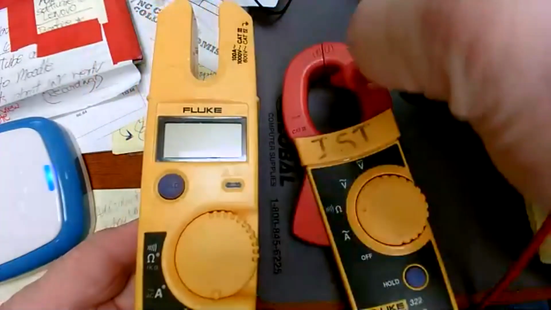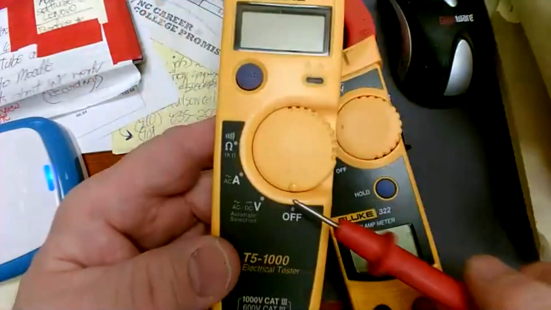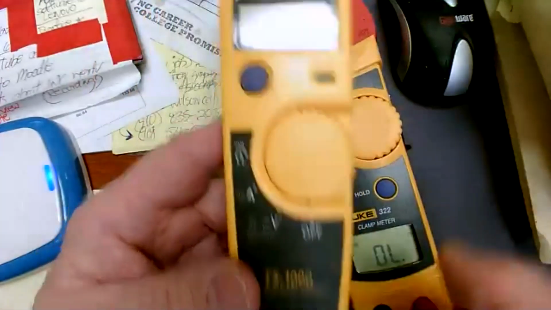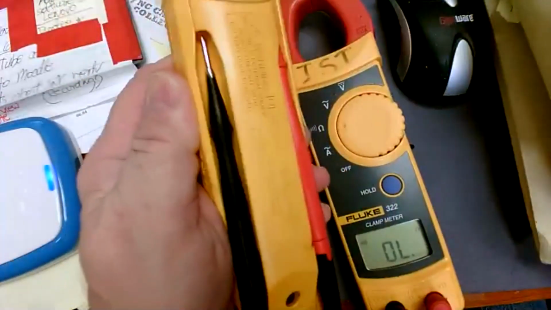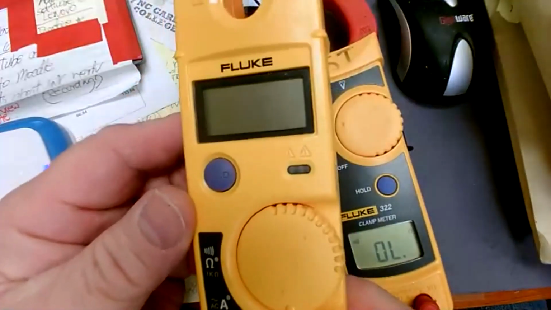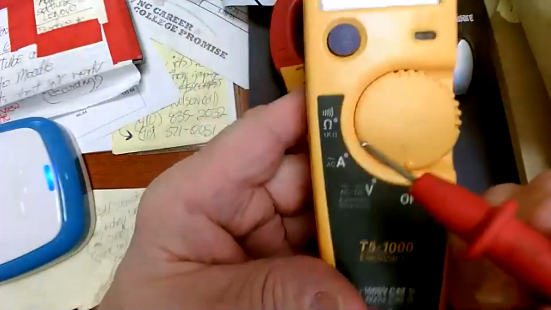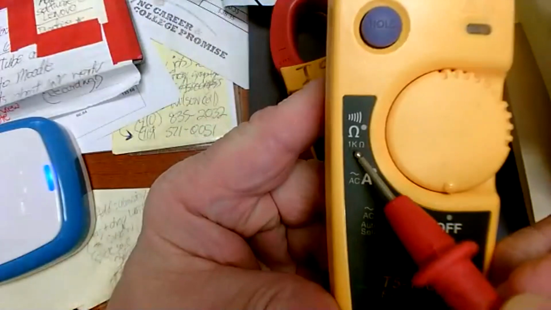You check amps inside here or in this open fork here. Now with the T5, it's got its advantages to it. It's slimline. The test leads actually fit into the back of it nice and neat. It's very compact. But on the resistance reading, what do you see here?